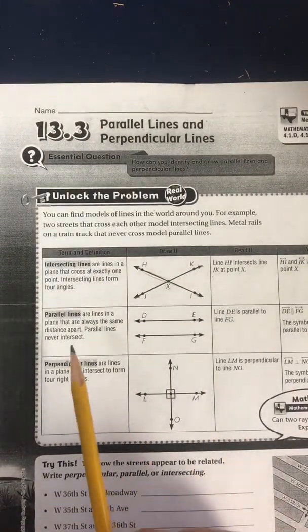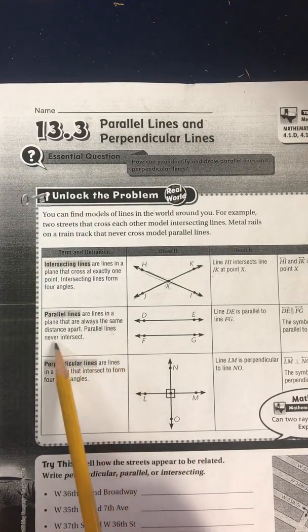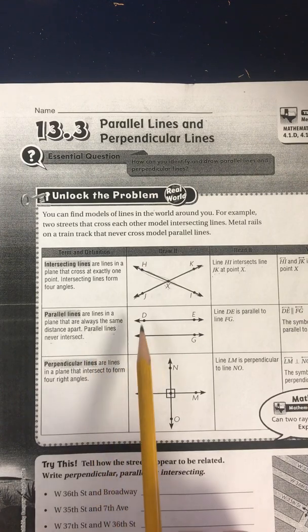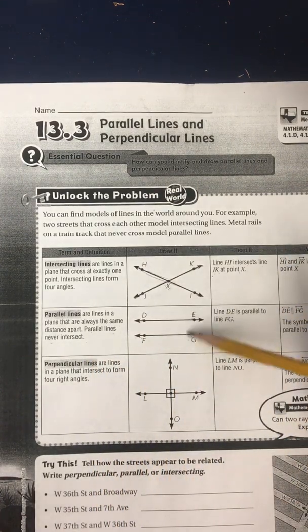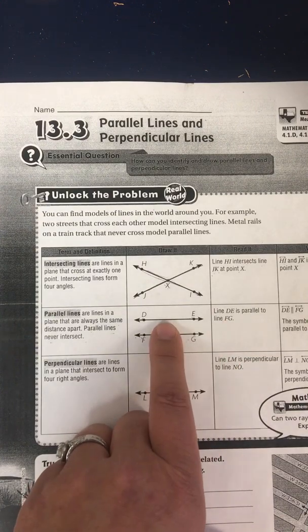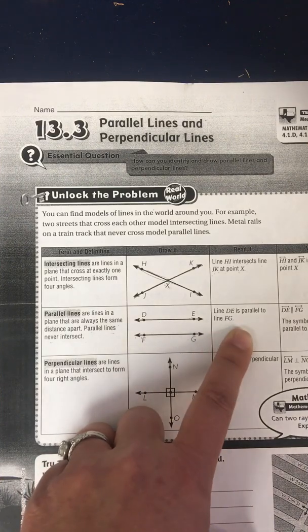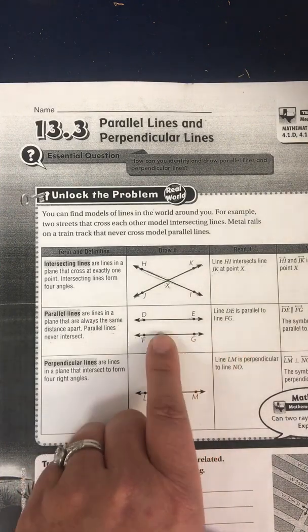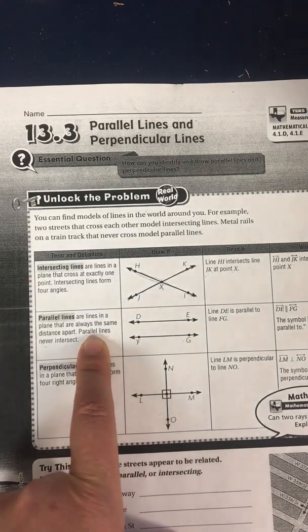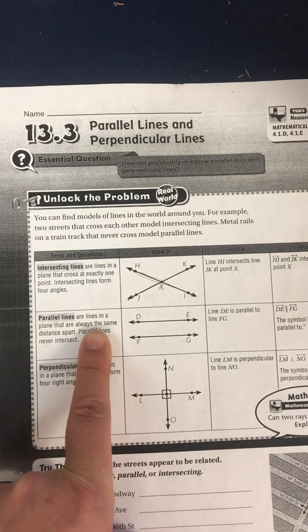Okay, parallel lines are lines in a plane that are always the same distance apart. Parallel lines never intersect. So right here you have two sets of lines, and they're never, ever, ever going to meet. And we talked about that, the railroad tracks. I've seen this trick before, or a teacher teach their kids that there's two L's in parallel and the L's never touch, so there's parallel right there. I think that's kind of interesting.